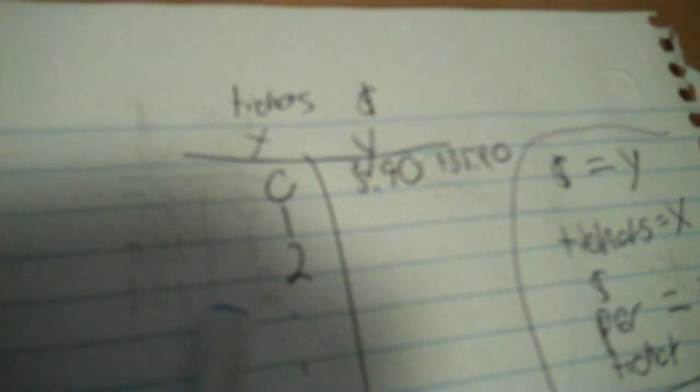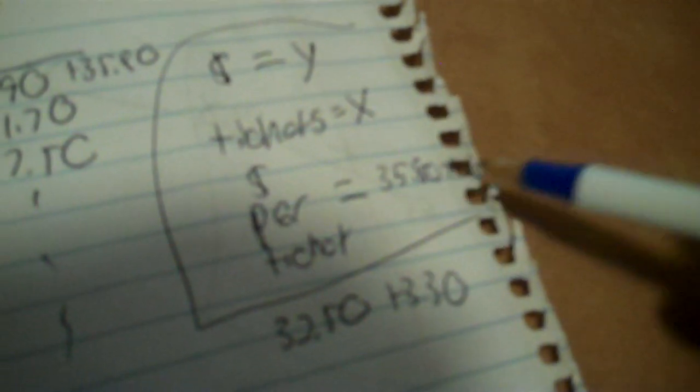Okay, now before the dollars, you started with $5.90 for the processing order, okay? Remember, the person that's charging you, he's making the money. He's making all this. You don't have to worry about negatives. Then he buys 1 ticket. Well, that's $5.90 plus 35.80, $41.70. That's what his cost is up to if he buys 1 ticket. Then plus $35.80, $77.50. And on we go. Line, 35.80 times X.